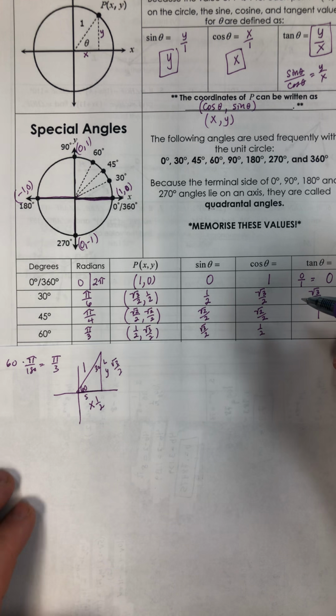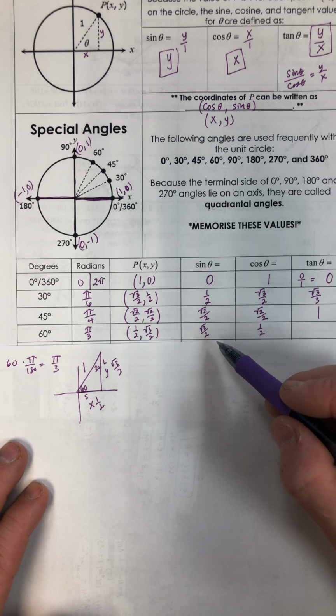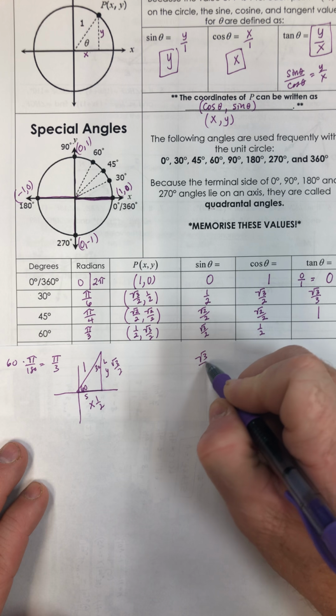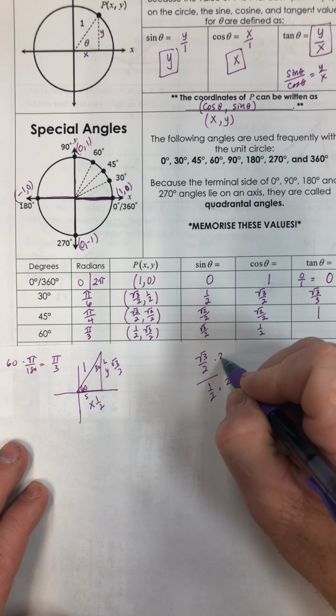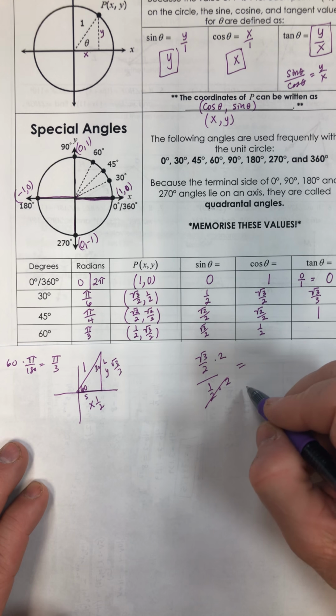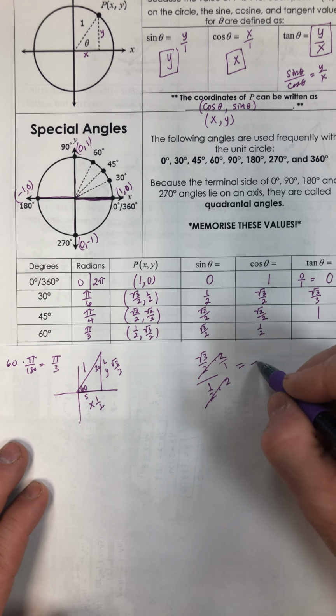And now the tangent. Tangent is going to be y over x. So square root of 3 over 2 over 1/2. So I just times by 2. That becomes 1, that reduces, so it's just square root of 3.